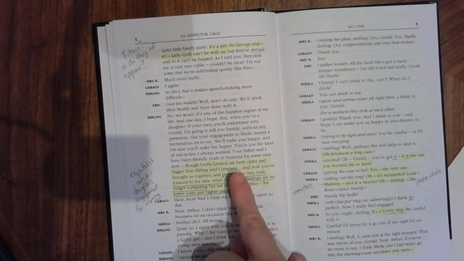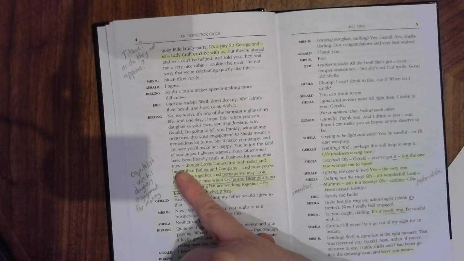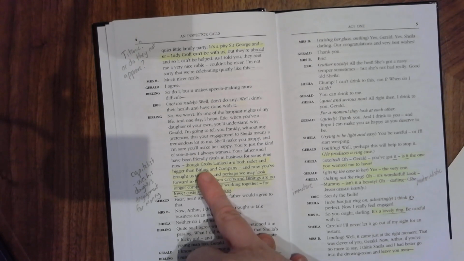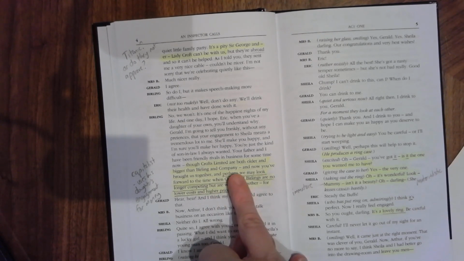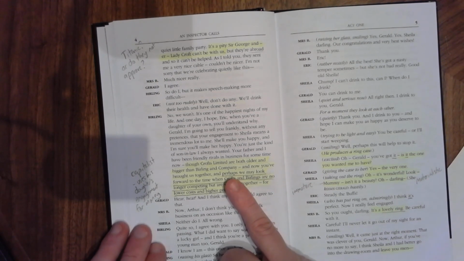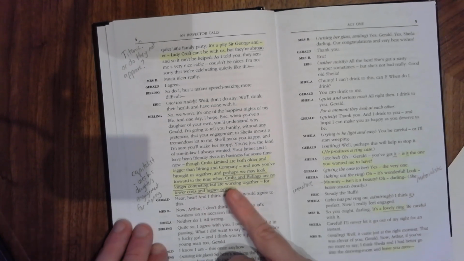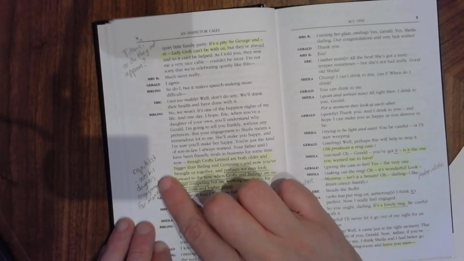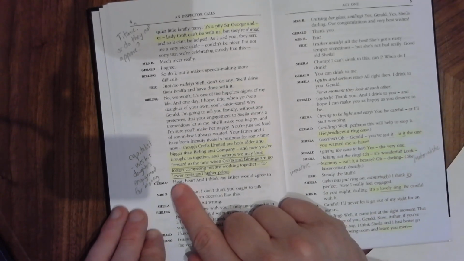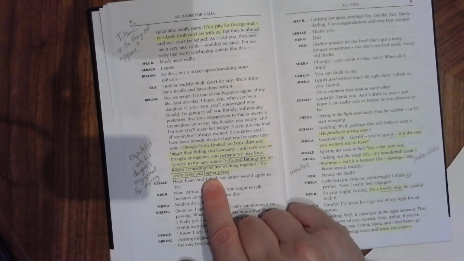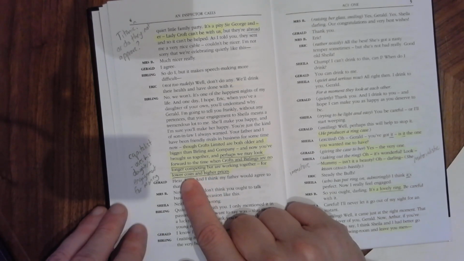"Your father and I have been friendly rivals in business for some time, although clearly Crofts is the better business because it's run by Lord and Lady Croft. And they're both older and bigger than Burling and Company." Is this as much a part of Mr. Burling's fabrication as well? He thinks they're rivals, but they're really not. "And perhaps we may look forward to the time when Crofts and Burlings are no longer competing, but are working together for lower costs and higher prices." This is the capitalist dream. He wants them to work together for lower costs and higher prices. They charge the customers more, but it costs them less to produce whatever it is they produce.